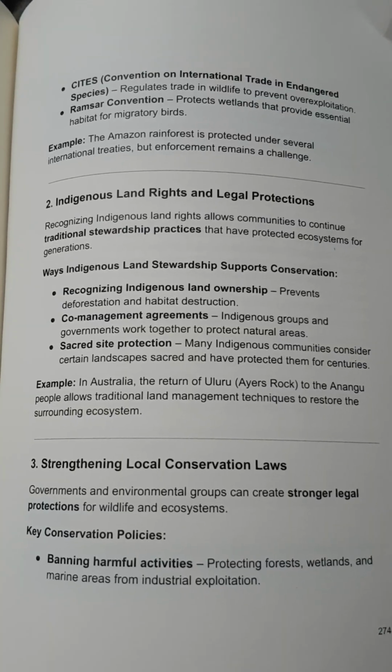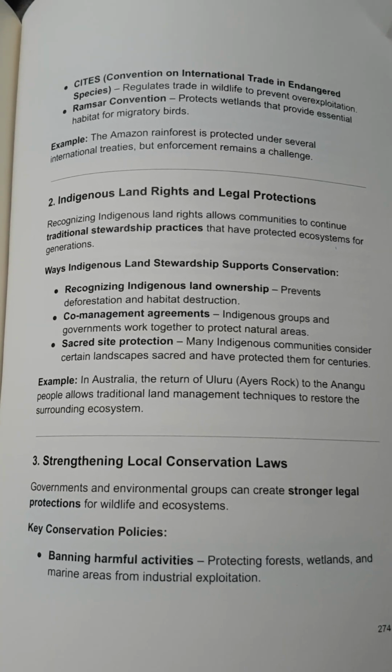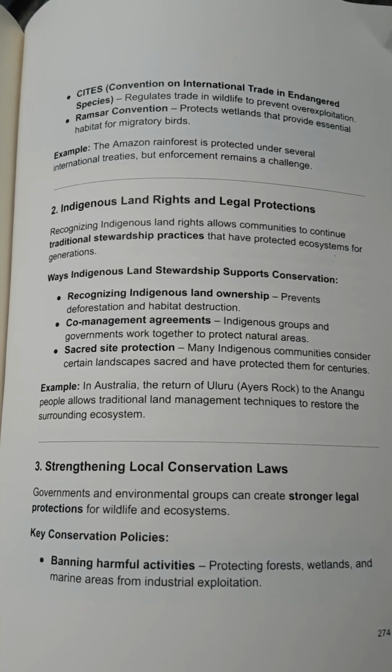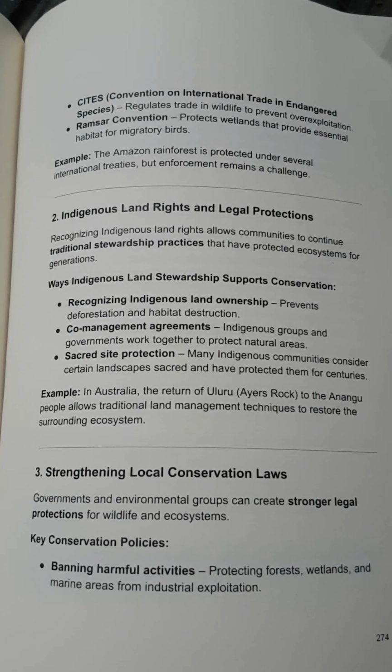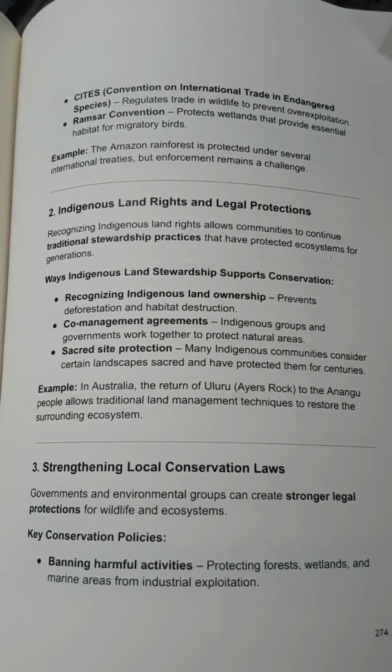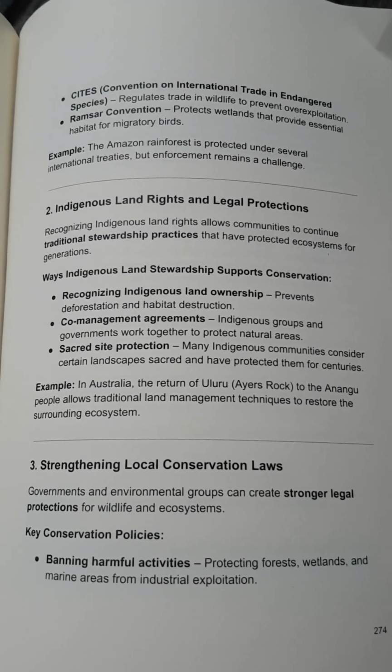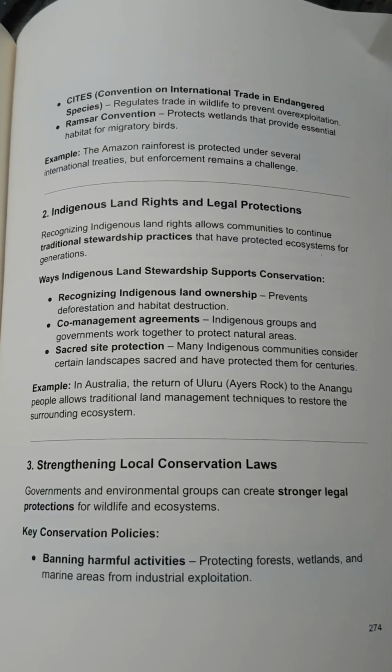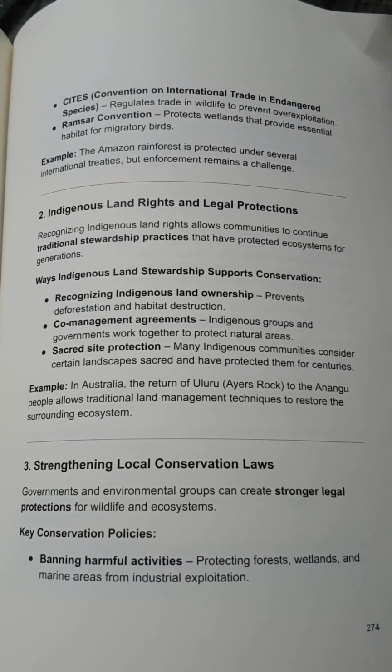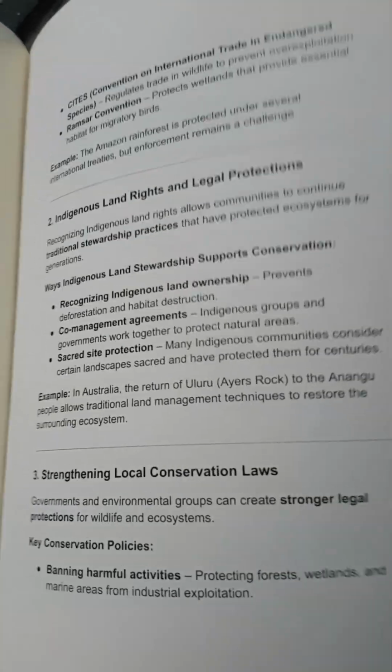Strengthening local conservation laws. Governments and environmental groups can create stronger legal protections for wildlife and ecosystems. Key conservation policies. Banning harmful activities. Protecting forests, wetlands, and marine areas from industrial exploitation.